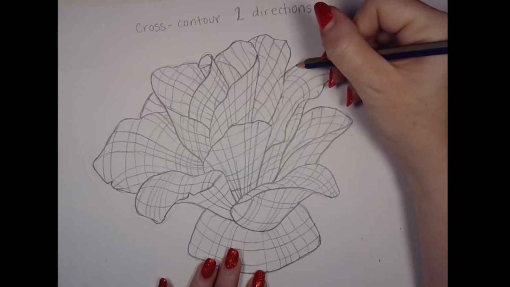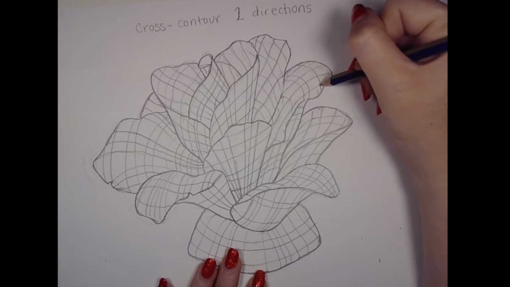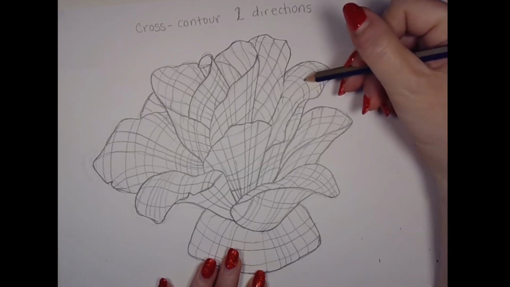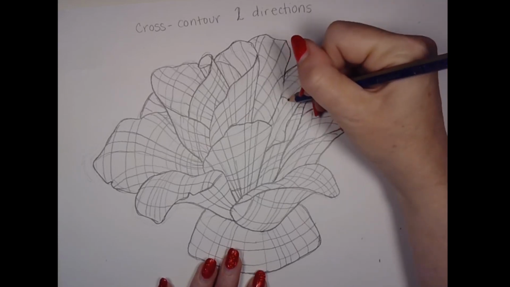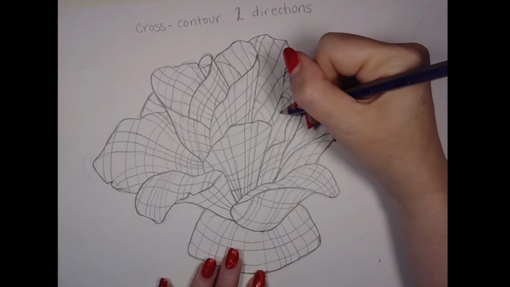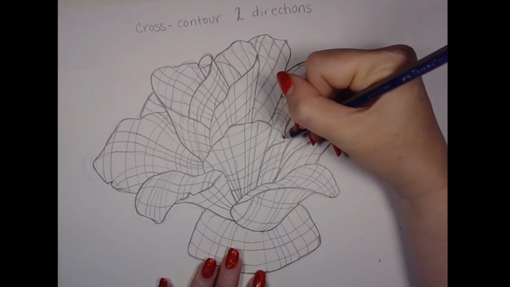I mean, this is not perfect, but at least you're getting the idea. I'm trying to show that the leaf is dipping in, but it doesn't really read that way. But this is a practice thing, so you need to practice, practice, practice.